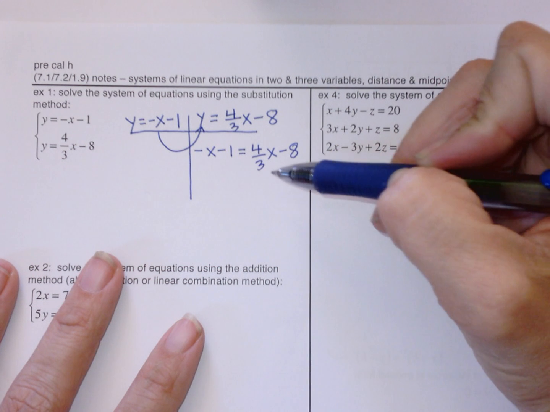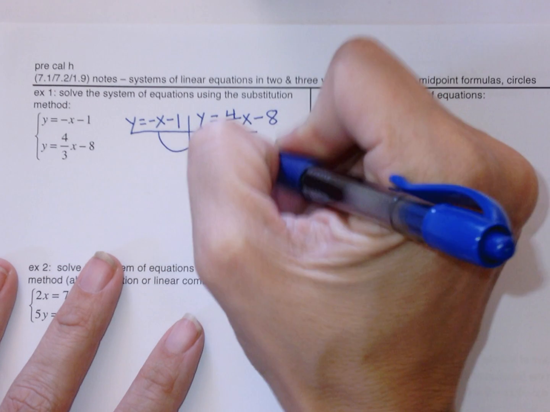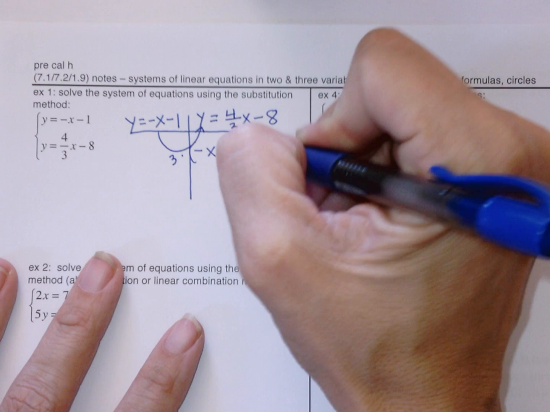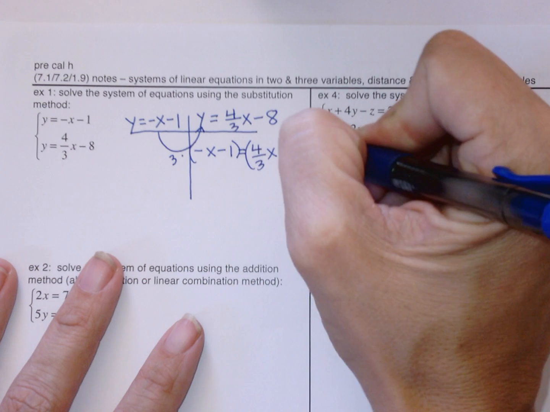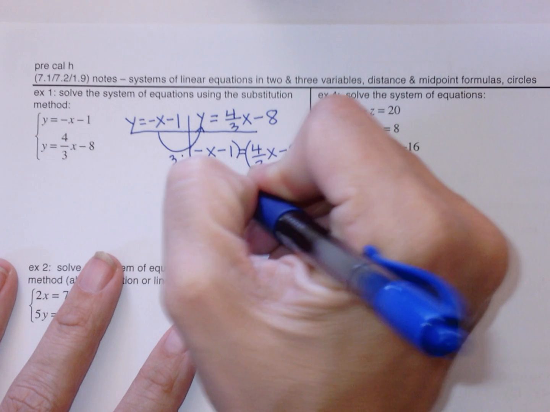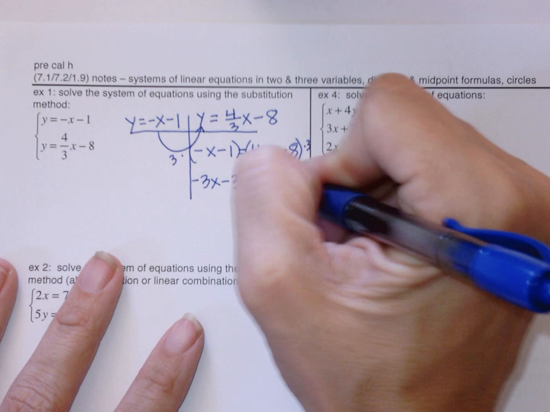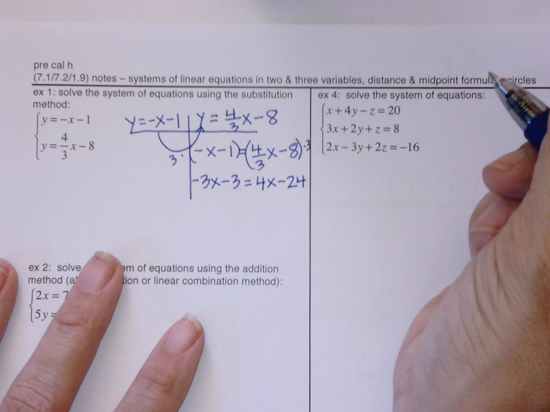And because I have a fraction here of 3, I'm going to multiply both sides by 3. The reason I'm doing this is to get rid of that. So on this side I get negative 3x minus 3, and on this side I get 4x minus 24 when I distribute.